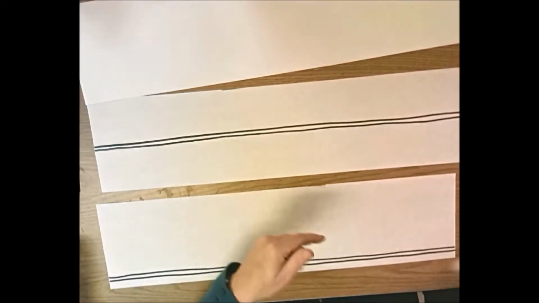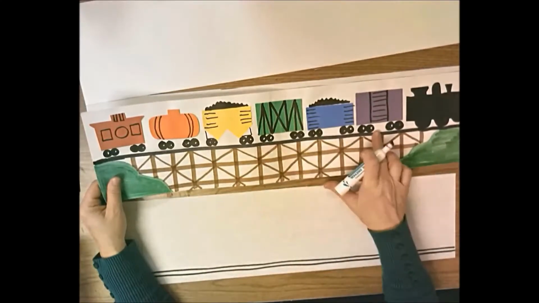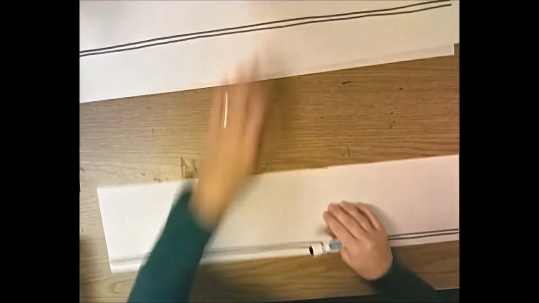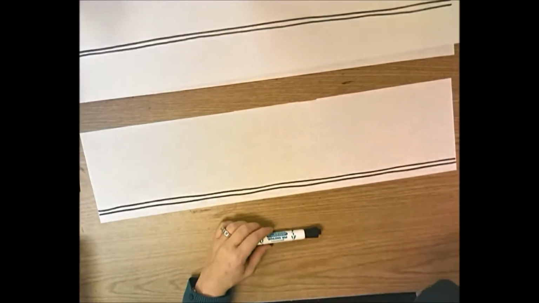Just like that. Now if you want, you could color this in. If you look at my finished trestle, I did color that in black. You can do that, but you don't have to. It's up to you.